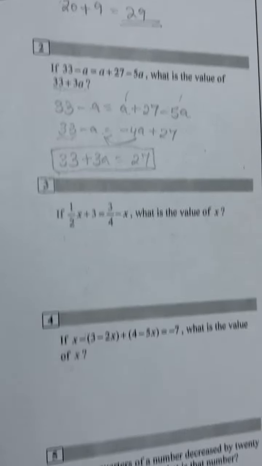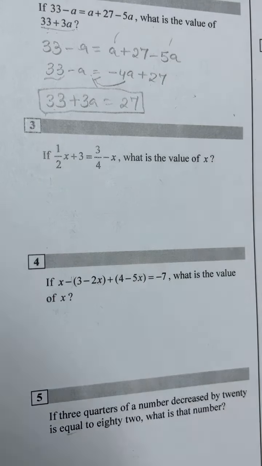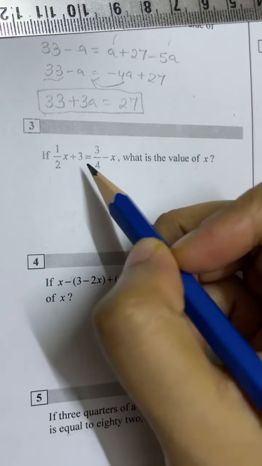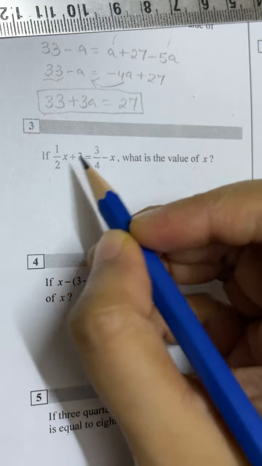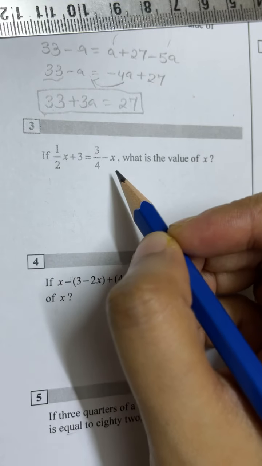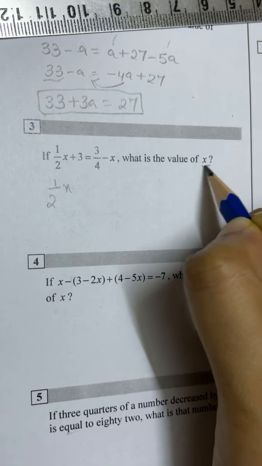Simple. Okay, let's see what error people make when they're solving question number 3. Let me just write that down. That's half x plus 3. Now here I'm going to bring the variables one side and the constants one side. Here I have half x because I need to find the value of x.